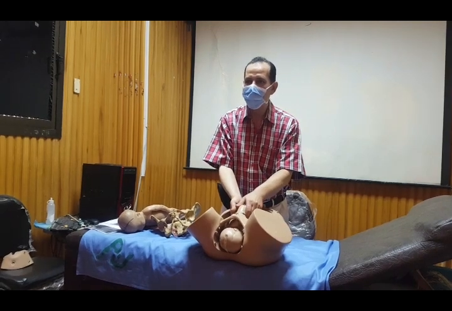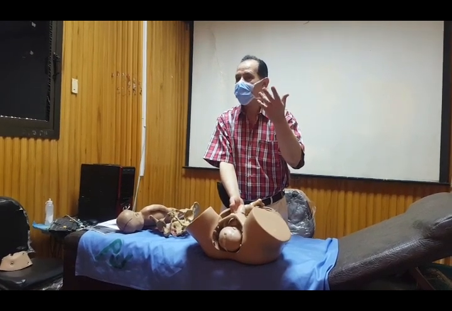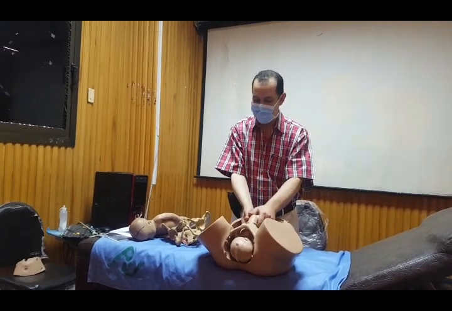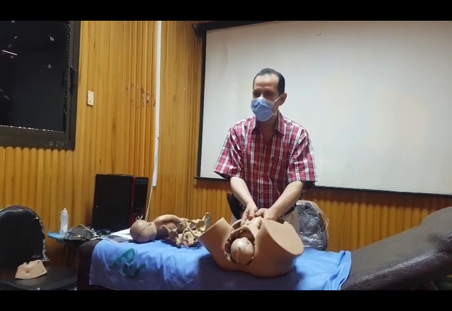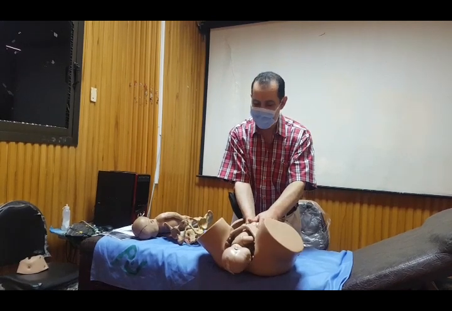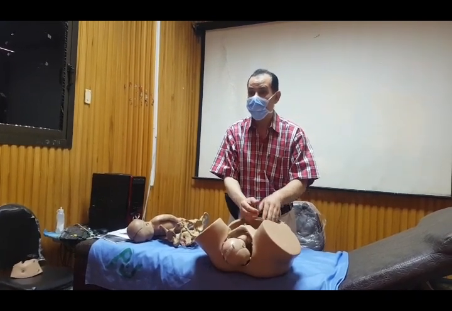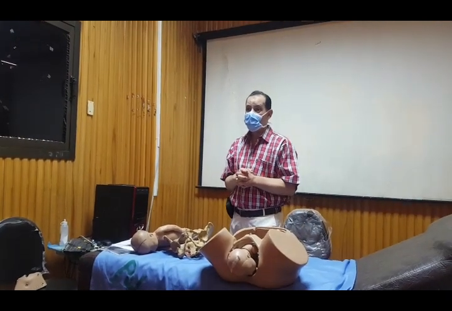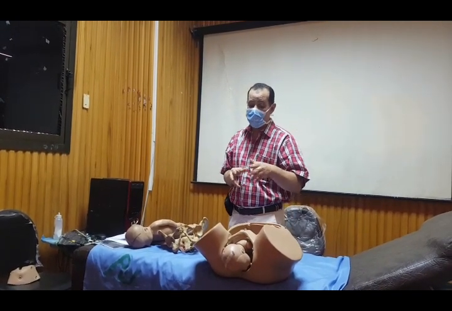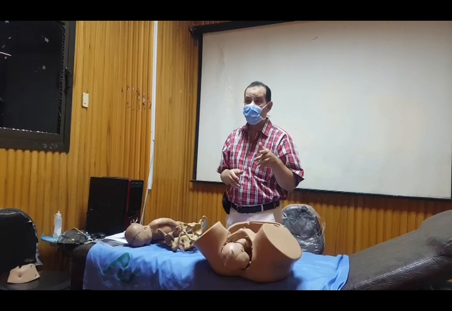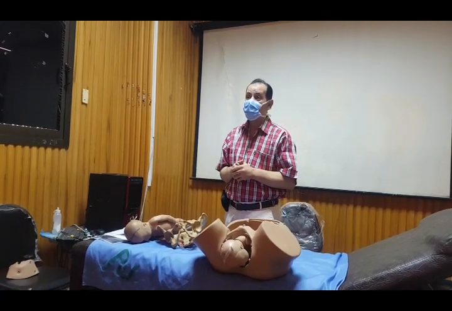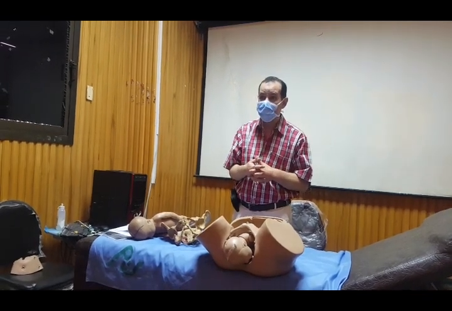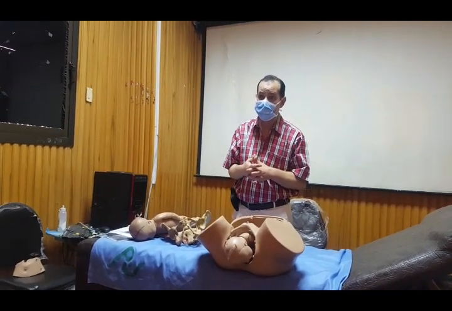So he tried to do rotation simulating Wood's corkscrew, but through the abdomen. He did it like that, then the anterior shoulder slipped and the baby was delivered. The patient was gravida 6, para 5, and the baby, imagine the weight, was 5.9 kilogram.